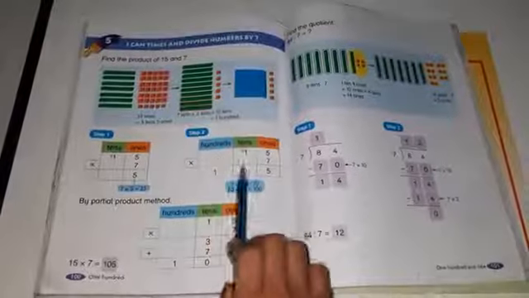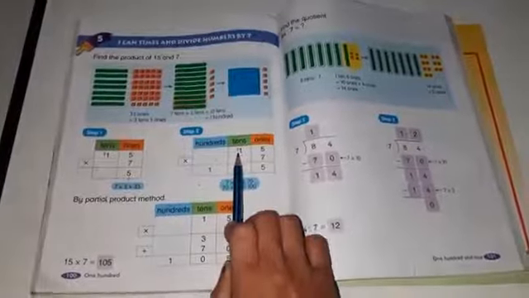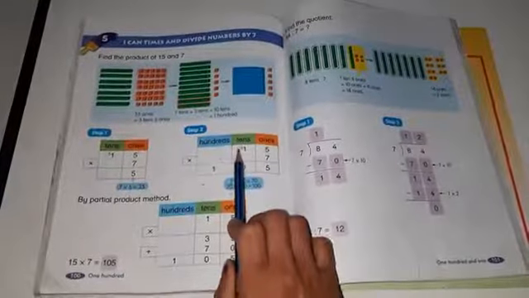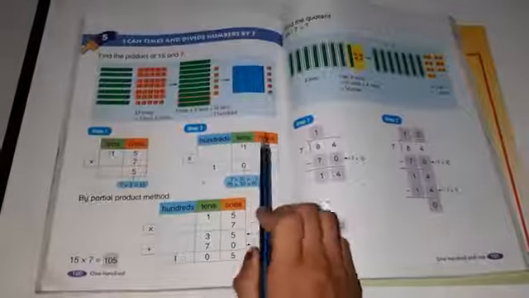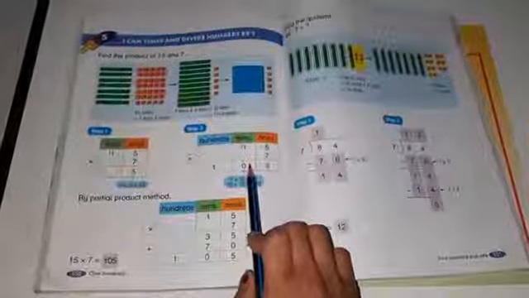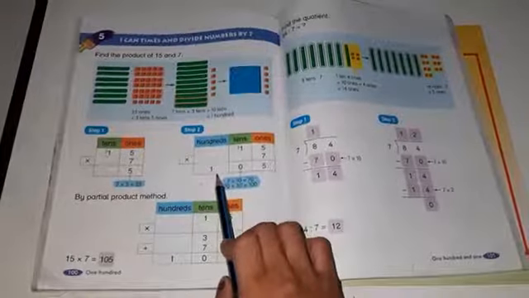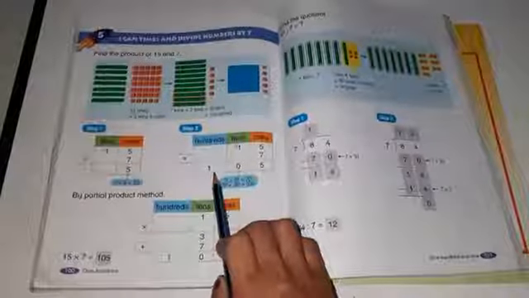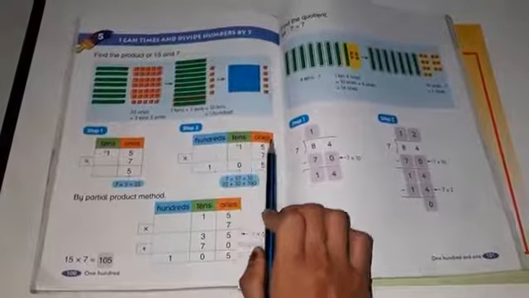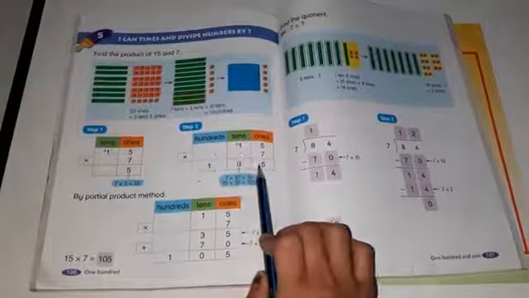We continue 7 times 1 is 7 and then plus 3 is 10. So write down 0 on the columns of tens and then 1 on the columns of 100. So the total of 15 times 7 is 105.